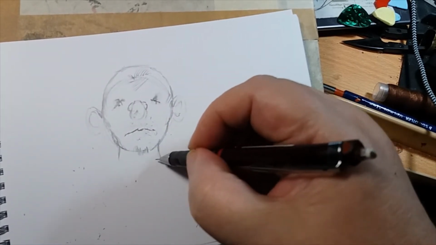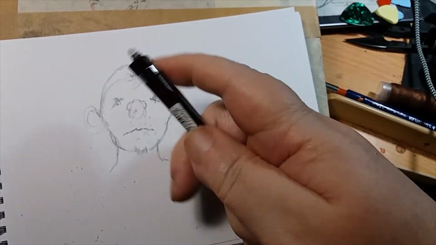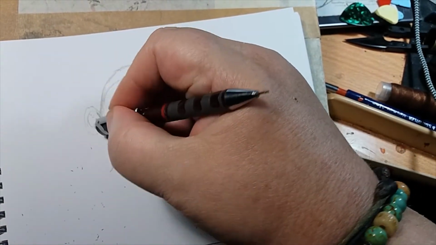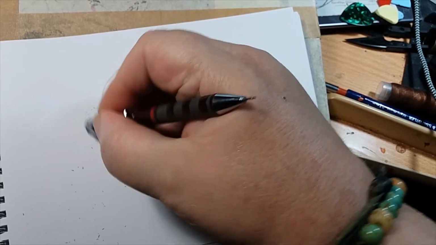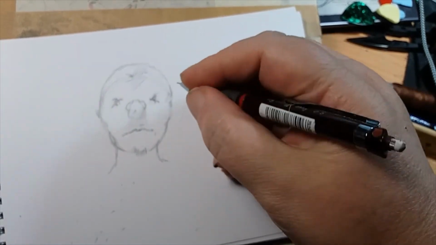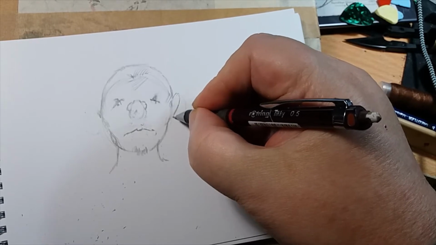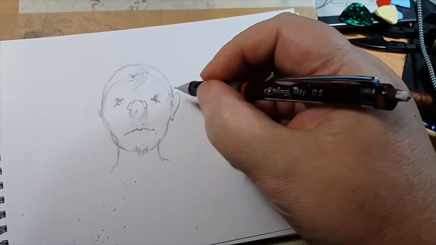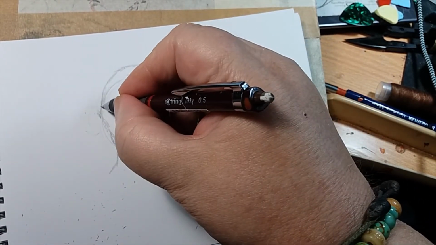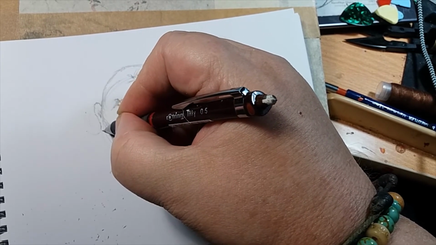If I want to draw somebody sat down, I quite often will Google images of people sat down, and you get thousands of images come up, and you can then just add your own ideas onto that picture.